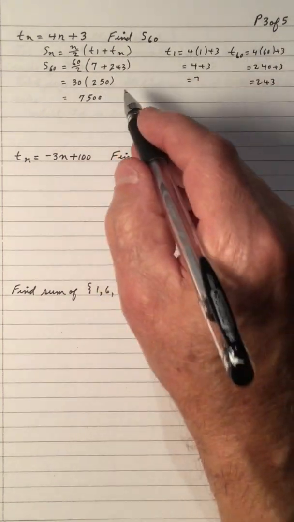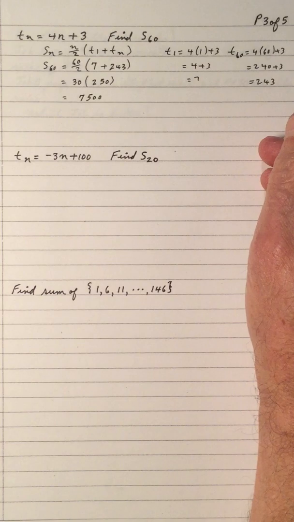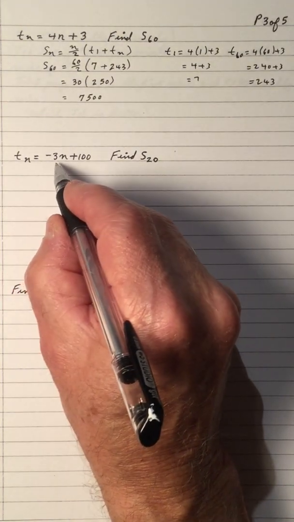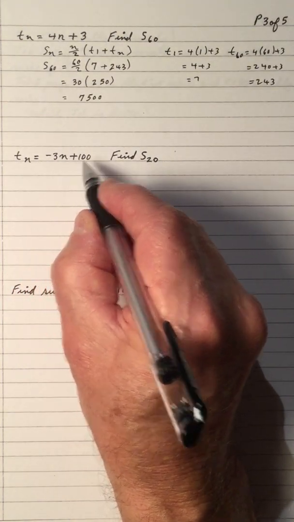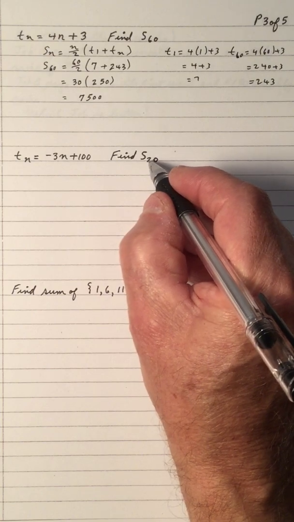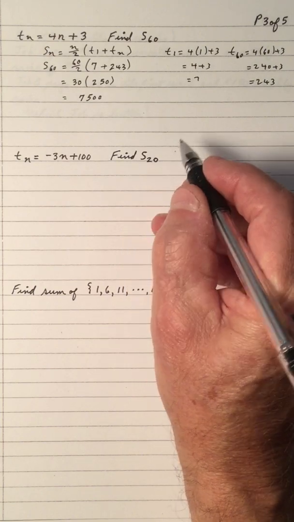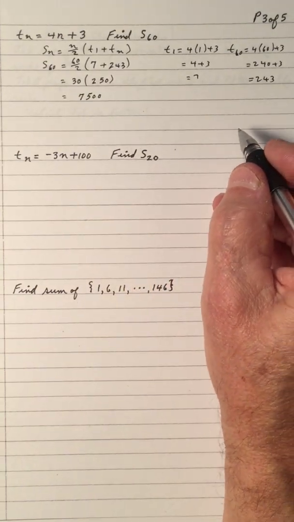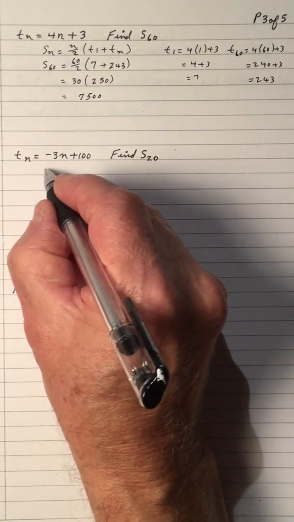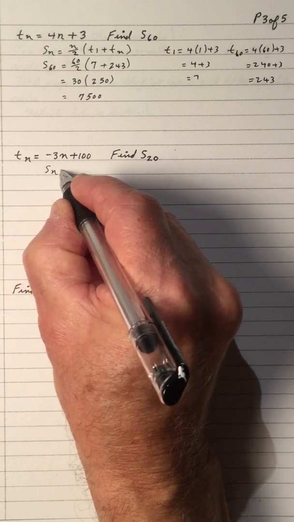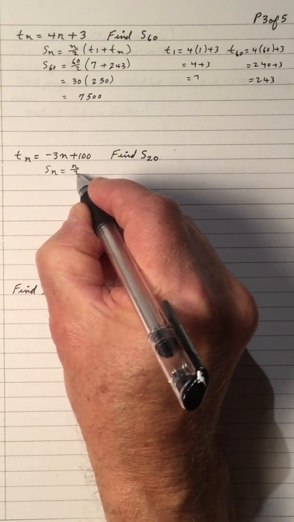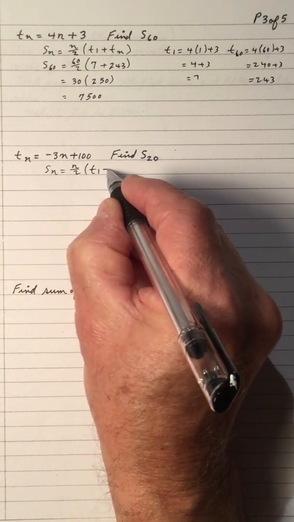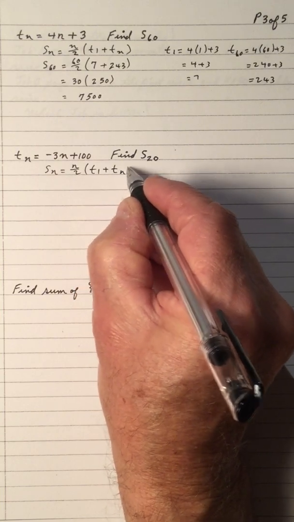And the sum works out to be, here's the formula. And what about tn is negative 3n plus 100. And we've got to find S20, the sum of the first 20 terms. Again, the formula, and again, you can pause the video and see if you can write down the formula. Sn equals n over 2 times (t1 plus tn).